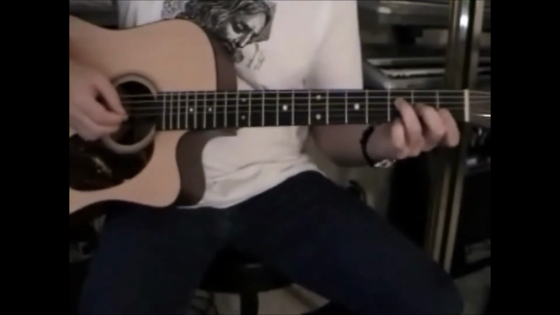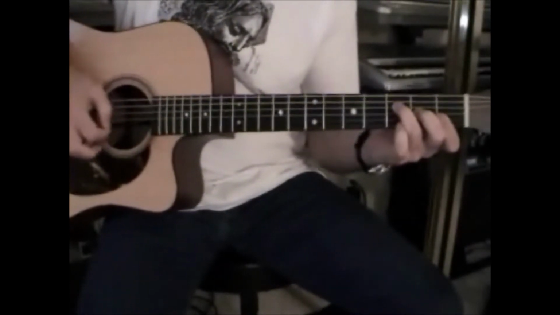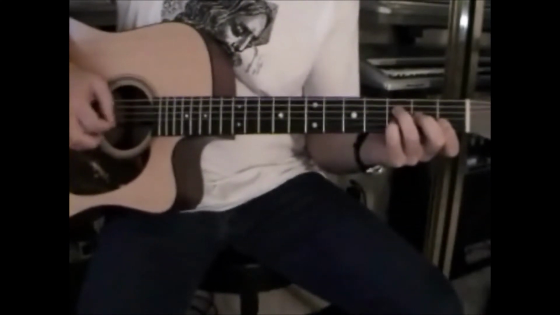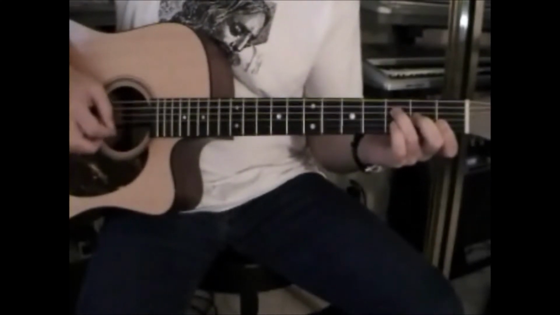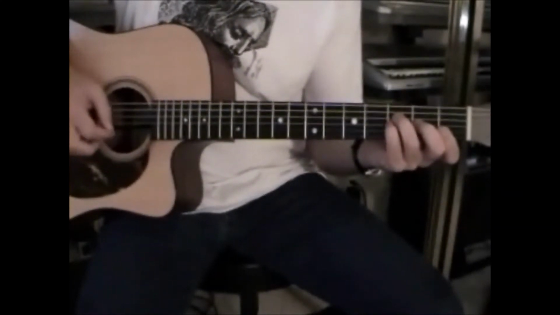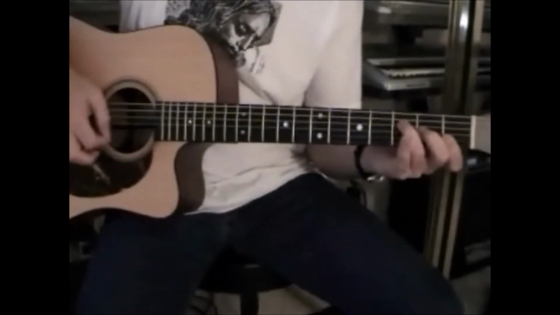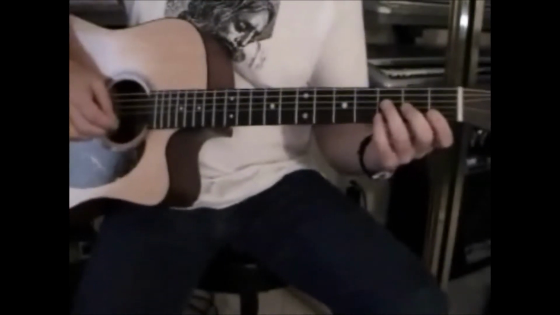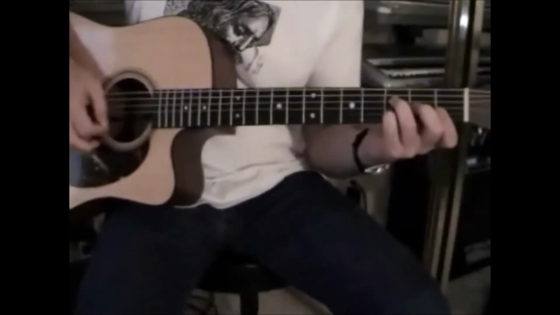that's using all 3, starting with the high E string on the 3rd fret, take it off, B string 3rd fret. Take it off. G string on the 3rd fret. Okay, so that's those.